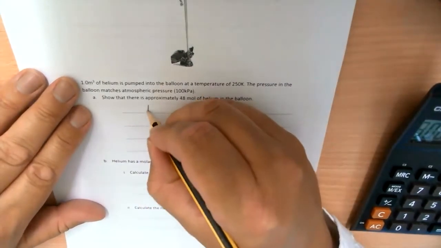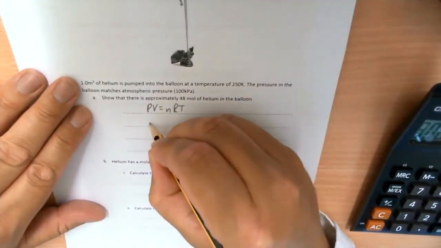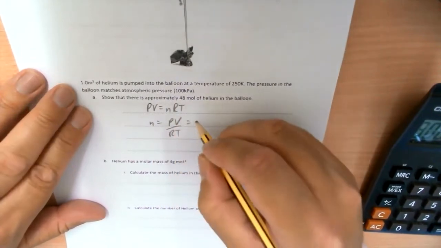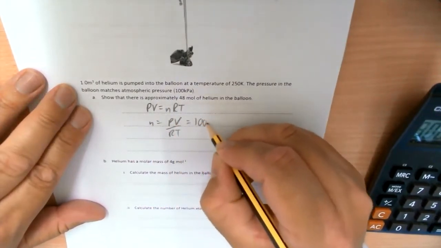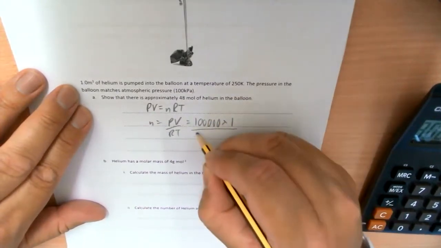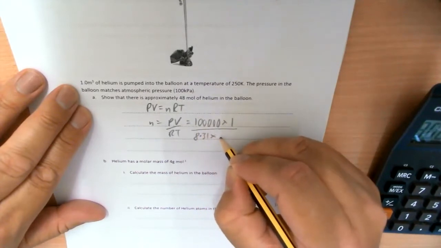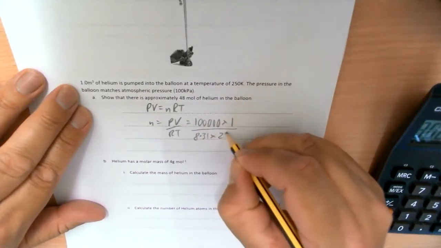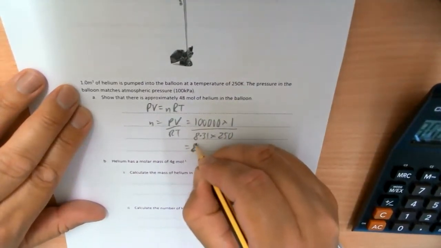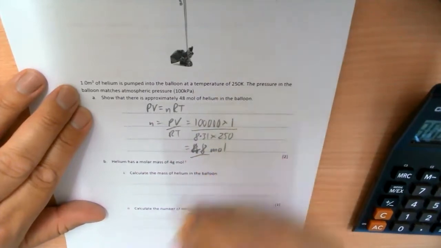So what we're using is PV equals nRT. I want to find out n, PV over RT. So the pressure is 100,000 multiplied by volume, which is 1, divided by the molar gas constant, and also divided by the temperature, which is 250 Kelvin. I don't even have to convert that. And it comes out to be, well, it's about 48.1. We'll call it 48 moles. There we are. Job done.